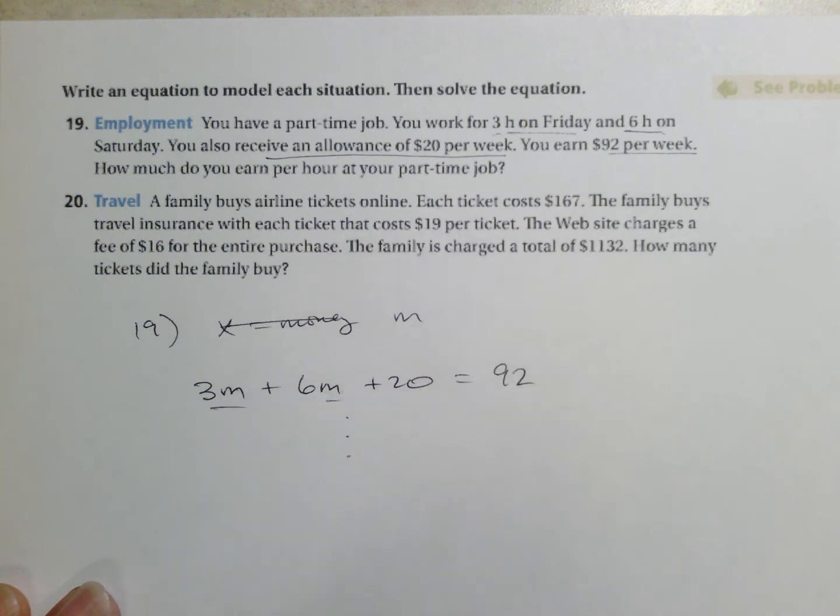Combine your like terms, and the 3 dots simply mean do what you've normally been taught to do, and the question will work out the way it's supposed to.